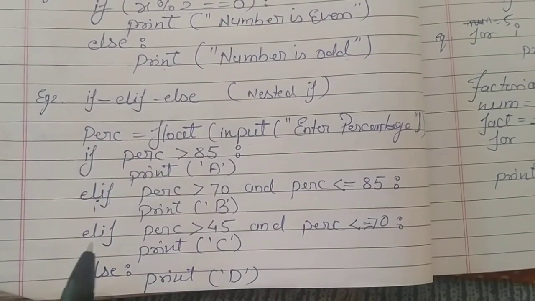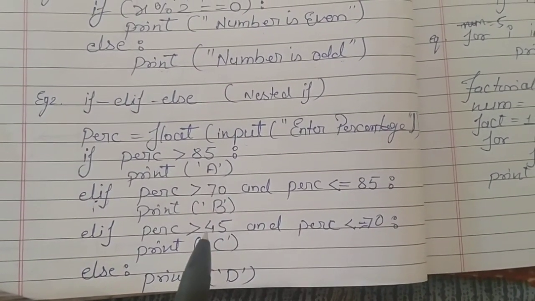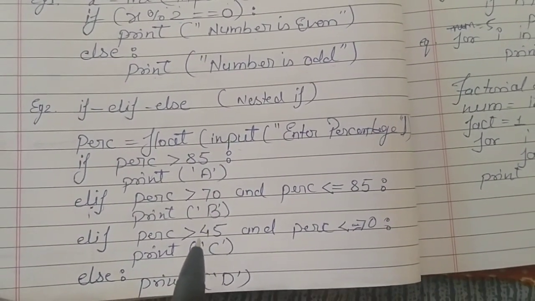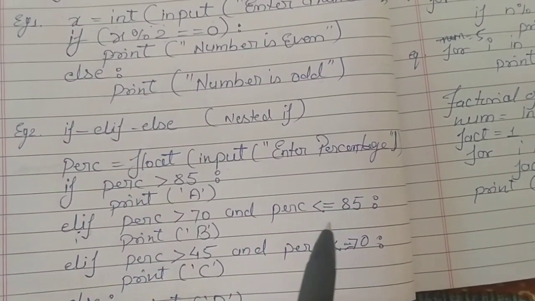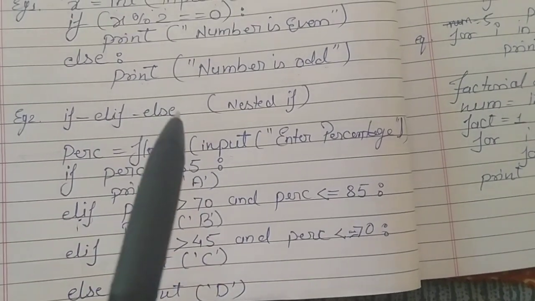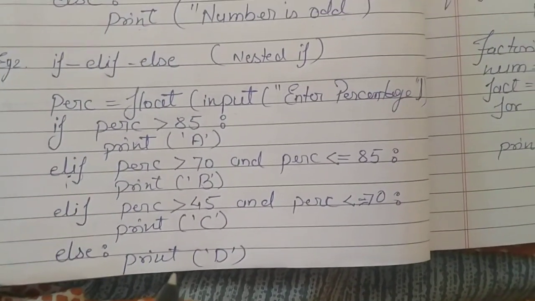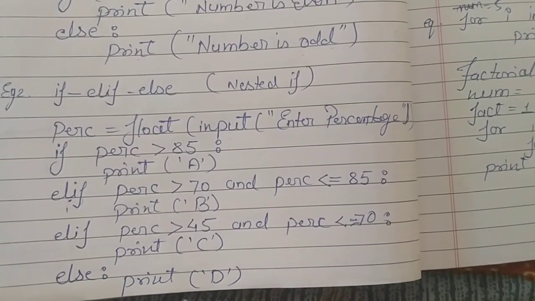But if not, then there is one more condition you can go for, from 46 to 70 included. Within this range, print C. If your particular percentage value doesn't fall under any of those, then go to the last one, that is else, and print D. Stop. Understood this?